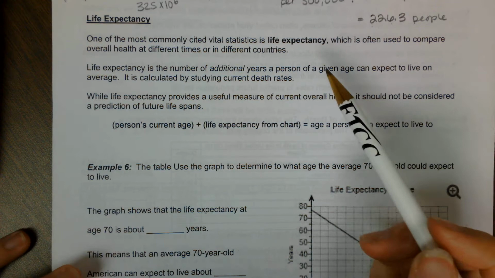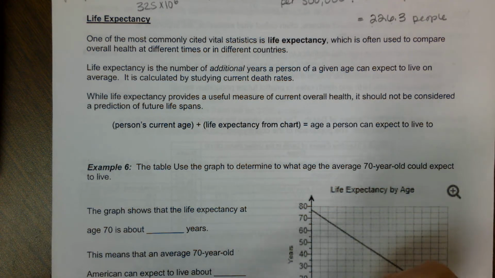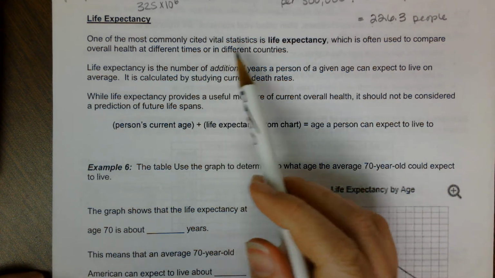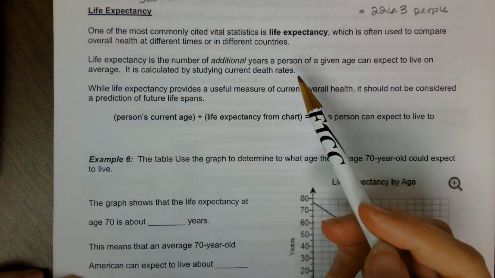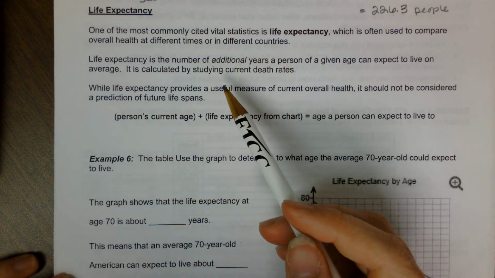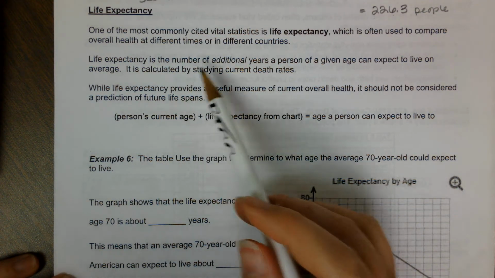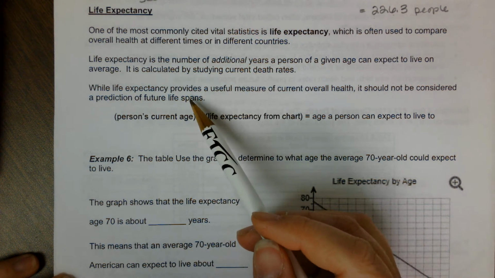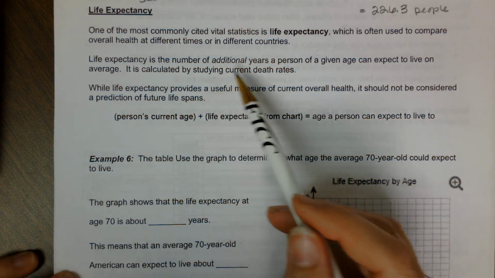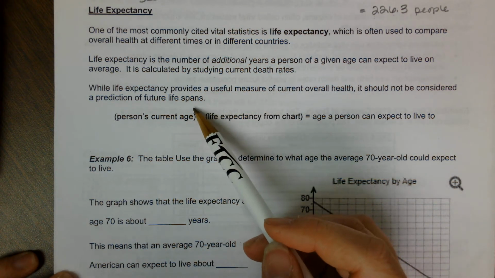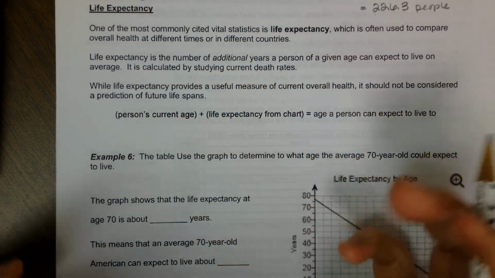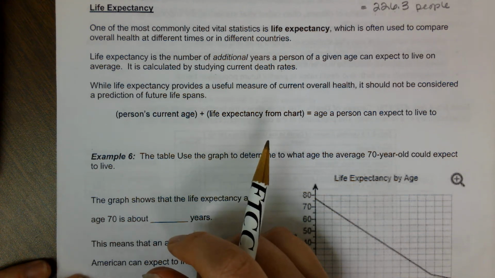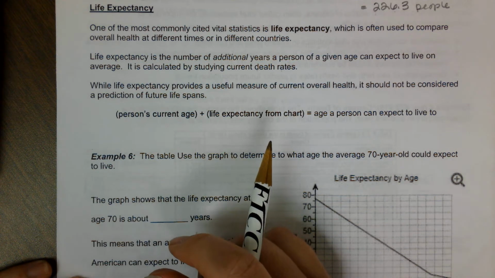Okay, similar to birth and death rates, we can talk about life expectancy. So overall health at different times in different countries, which compares overall health. Life expectancy is the number of additional years a person of a given age can expect to live, and you can calculate it by studying current death rates. Life expectancy provides a useful measure of overall health, although of course we can't use it to predict individual people's lifespan, right? Because anything can happen.